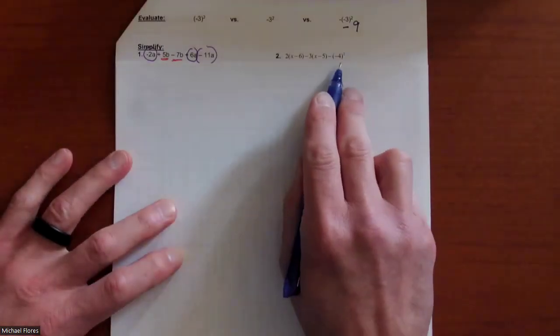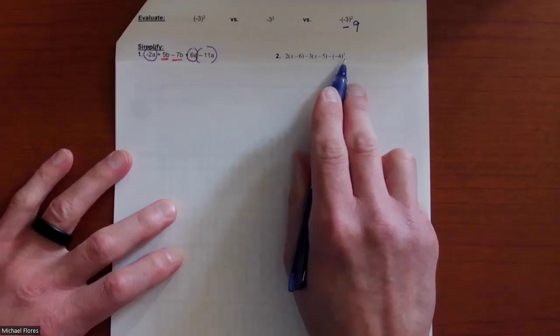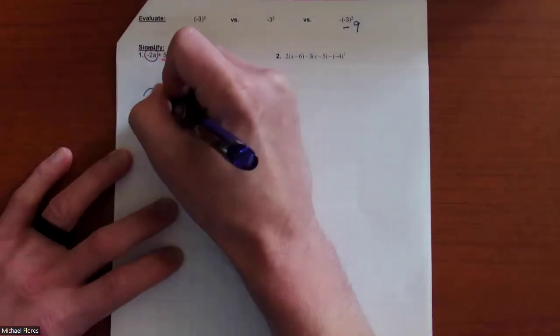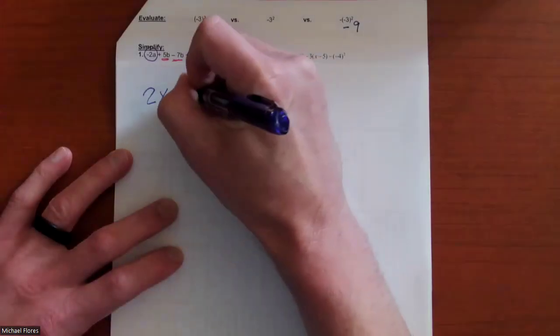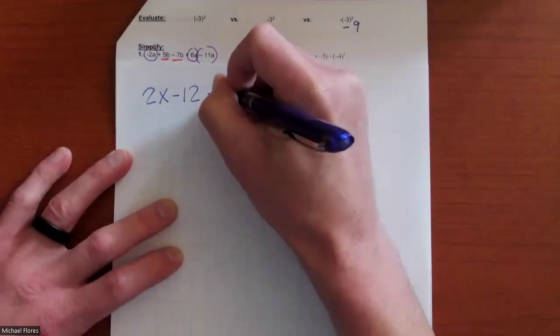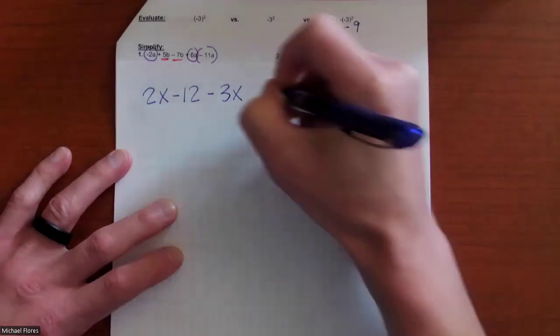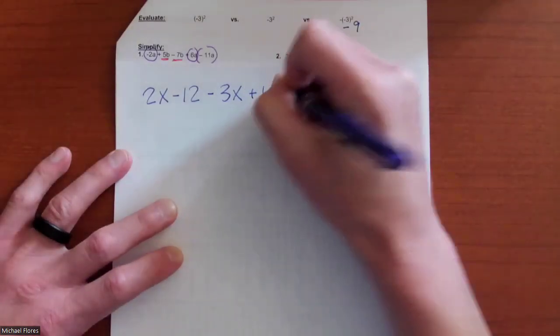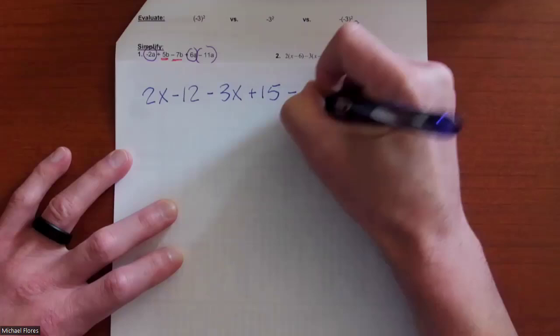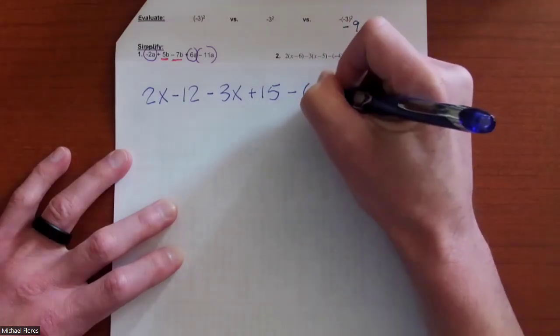Example 2, we have some simplifying that we can do first. Let's take care of this parenthesis that has the exponent. And as I begin rewriting this again, I'm going to go ahead and start doing some distribution just to speed this up a little bit. So let me just distribute the 2 throughout this parentheses here. Now I'm going to distribute the negative 3 throughout that parentheses. Minus, and then negative 4 squared, it's negative 4 times negative 4. That's now positive 16.